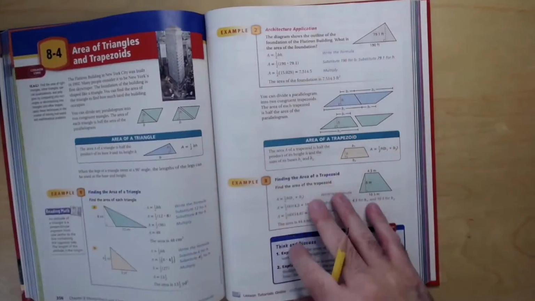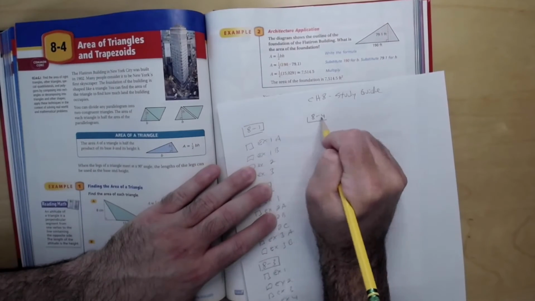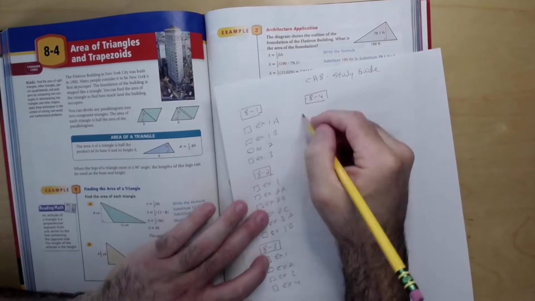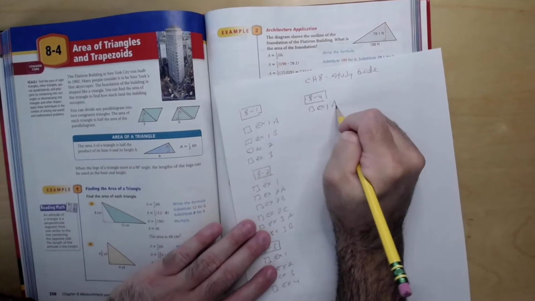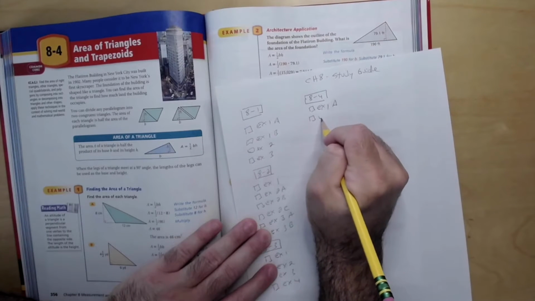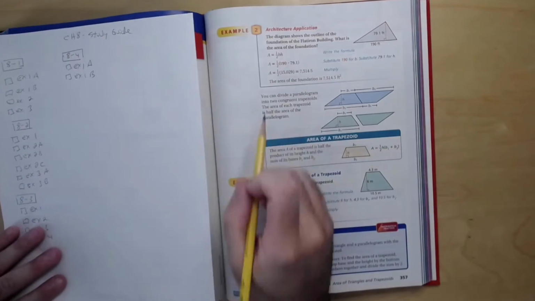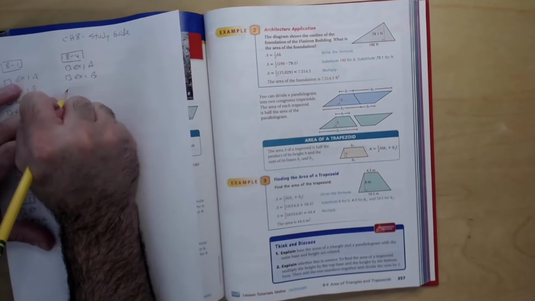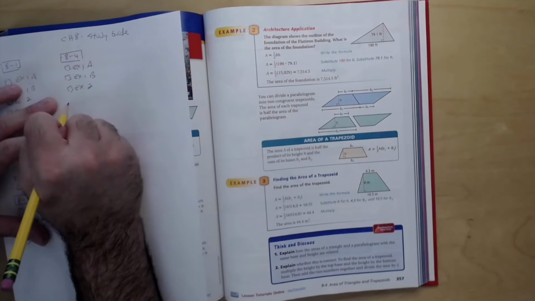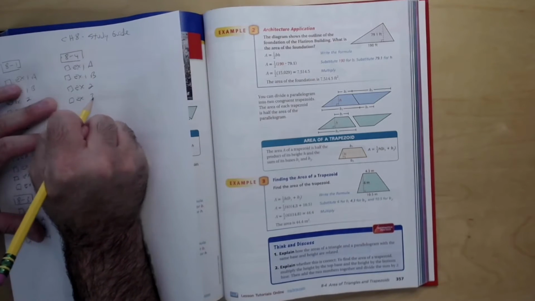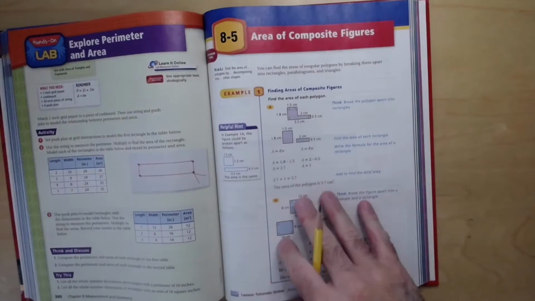Moving on to 8.4. I'll do 8.4 up here. Okay, we have example 1, example 1A actually, and example 1B. Okay, go over here. We have example 2, example 3. That's it for 8.4. Moving on to 8.5.